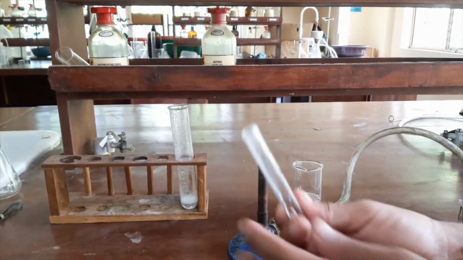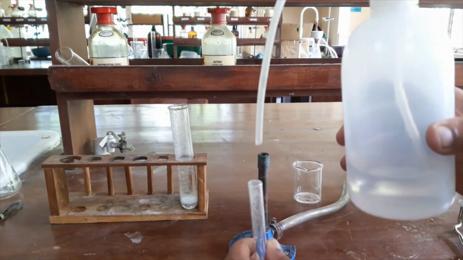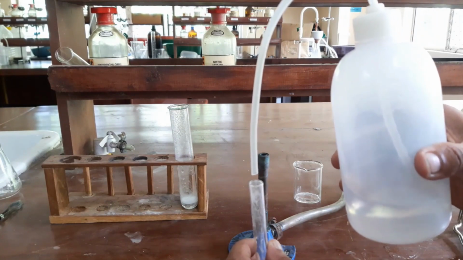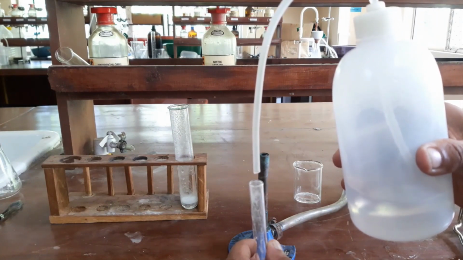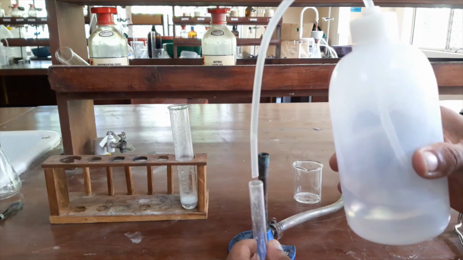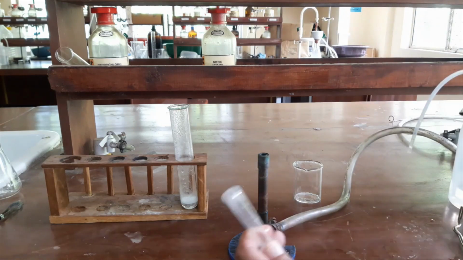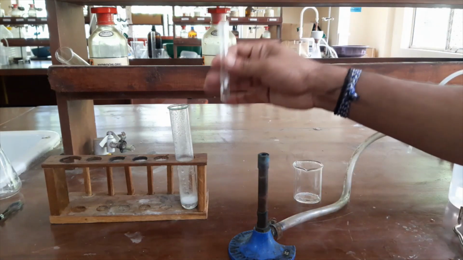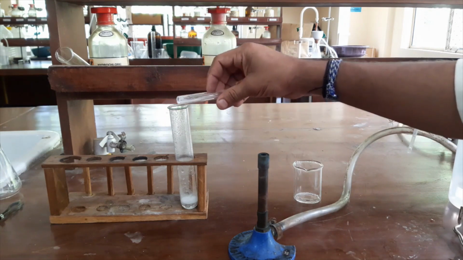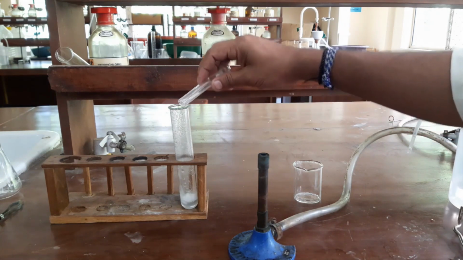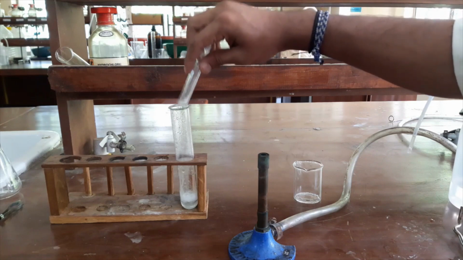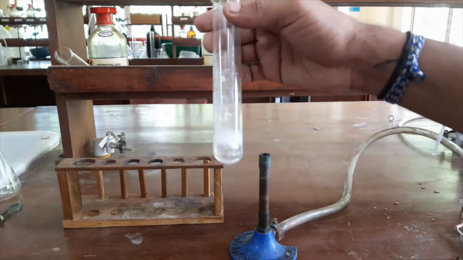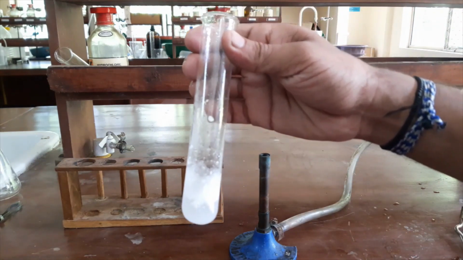Now I will rinse the tube which contained our chemical, also using a very small amount of distilled water, and add it into the boiling tube. You can see I added my whole sample.